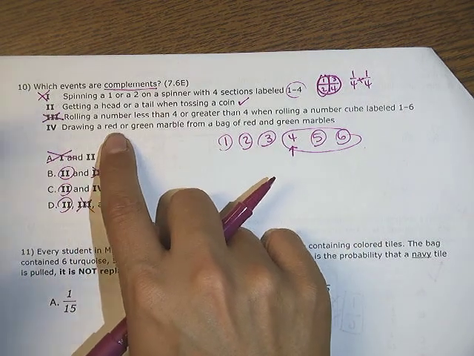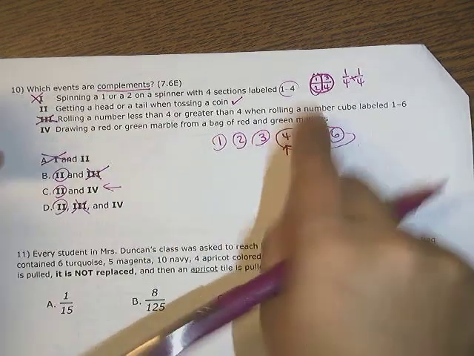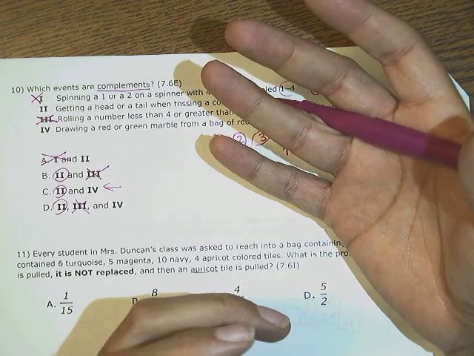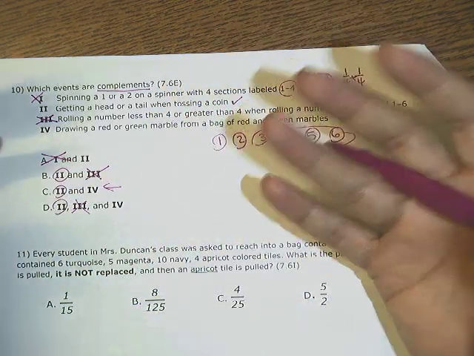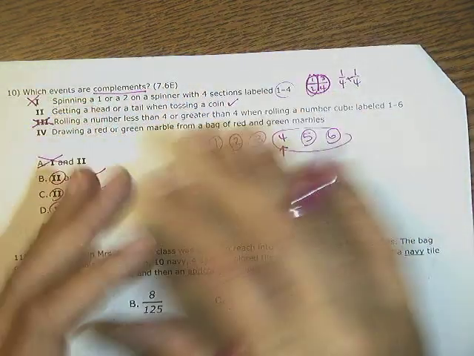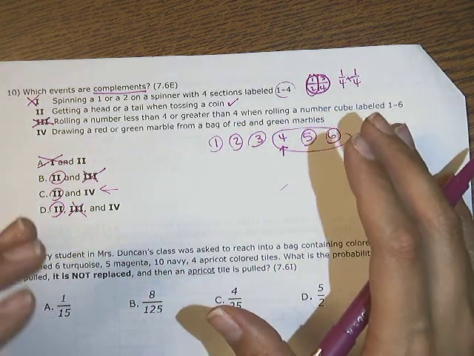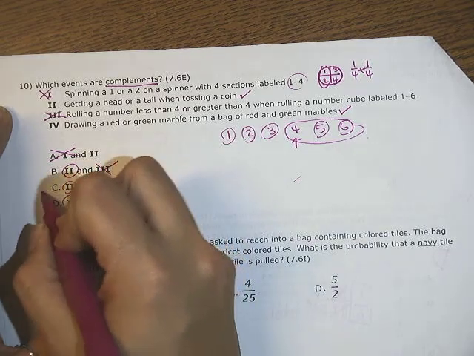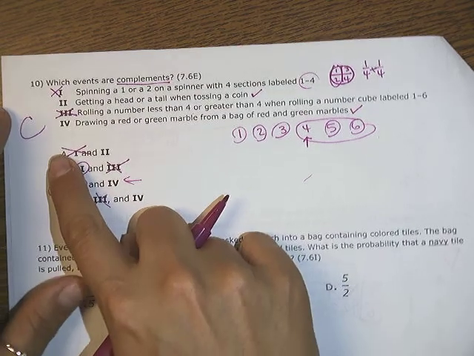It says drawing a red or green marble from a bag of red or green marbles. Well, if you draw something, it's red. Your other option is green because it's either red or it's green. There are no other colors in this bag of marbles. So this one is complementary. So 2 and 4, the correct answer should be C.